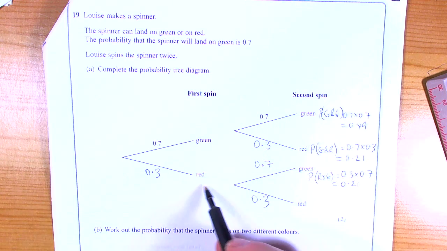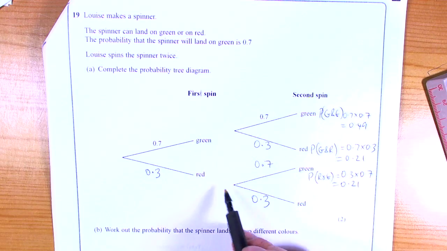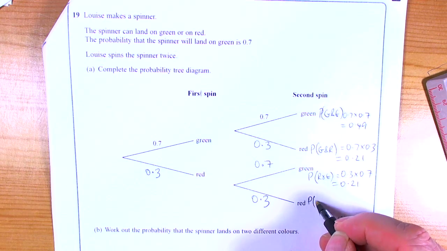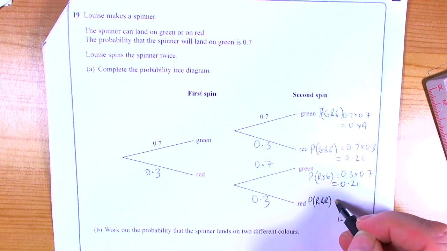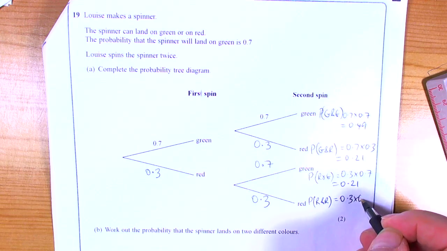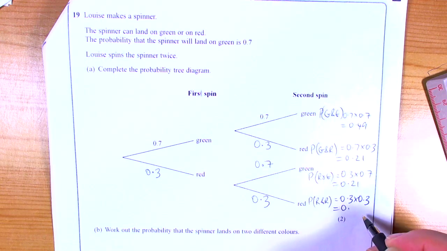If we get to the end of this one, we got a red the first time, a green the second time, so that will be the probability of red and green, and that's going to be 0.3 times 0.7, so 0.21. And coming down here, we got a red the first time and we got a red the second time, so it's the probability of a red and a red. So 0.3 times 0.3, which gives you an answer of 0.09.